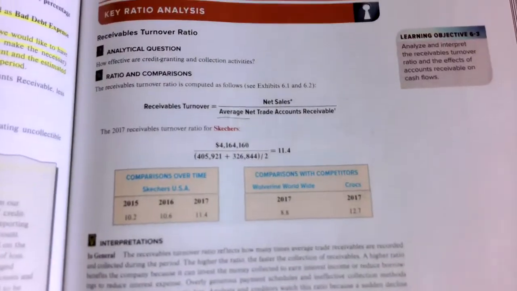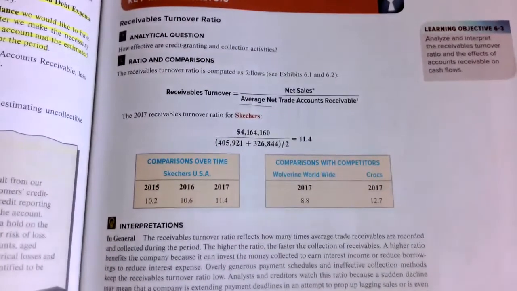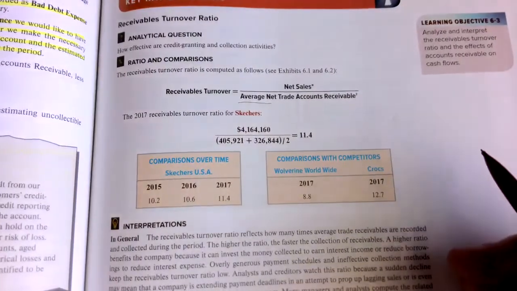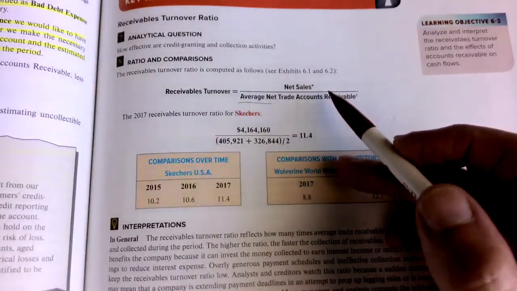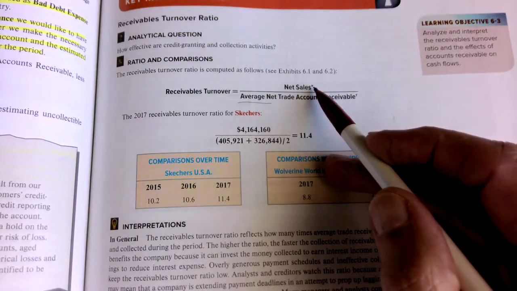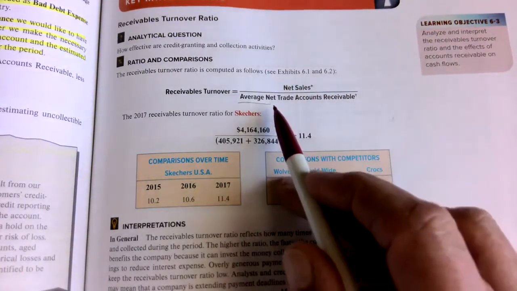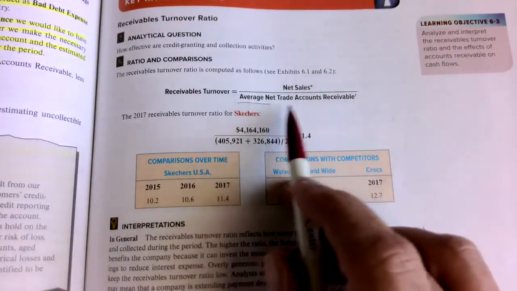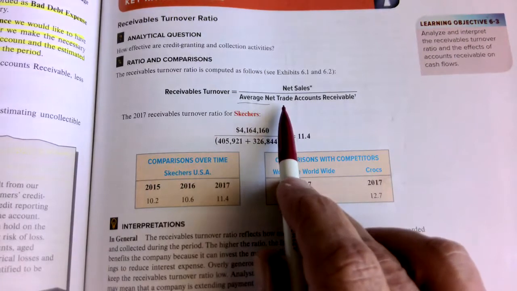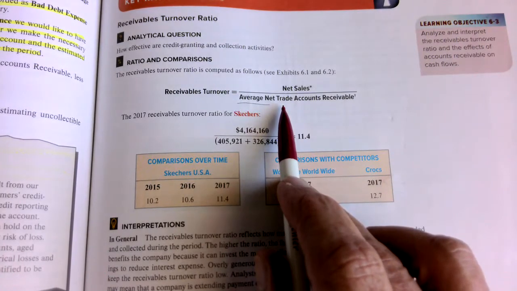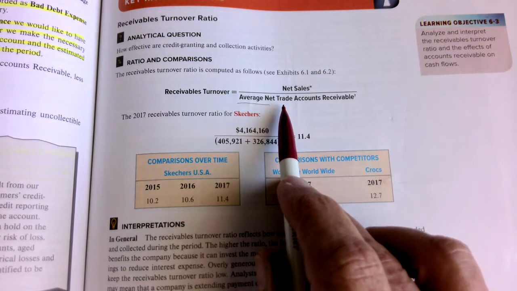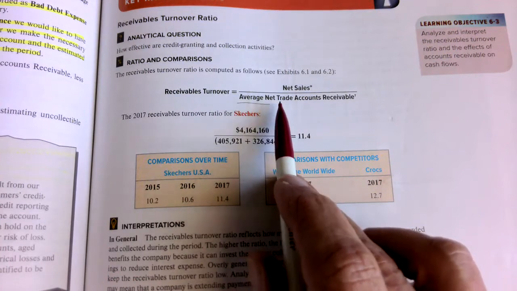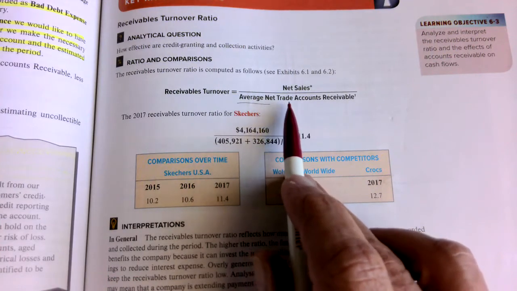So up here on the top half of the page, what's this receivables turnover thing? Well, the math is pretty straightforward. Just take your net sales figure and divide that by the average of your net trade accounts receivable, okay? We say trade accounts receivable because sometimes companies have other miscellaneous receivables, like from employees or corporate officers, that sort of thing.